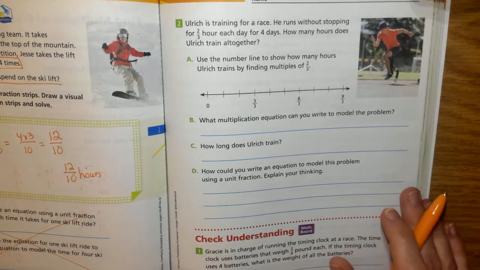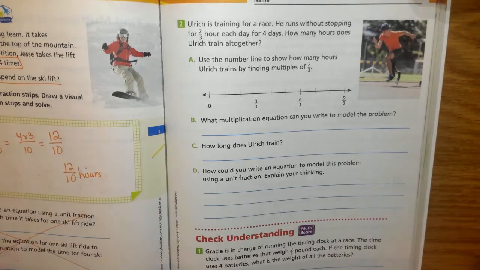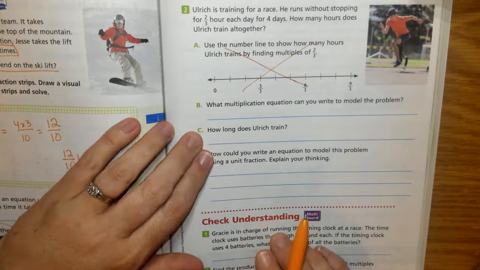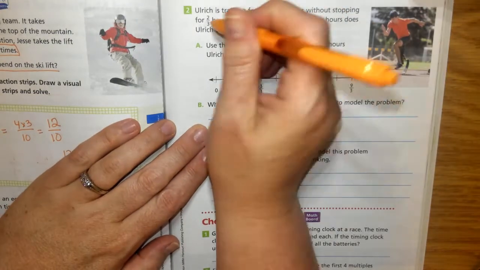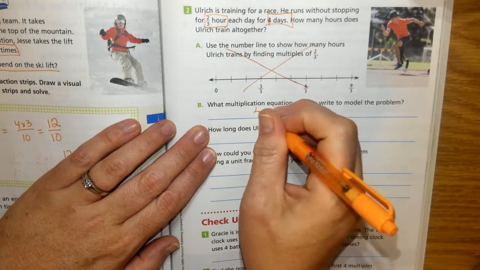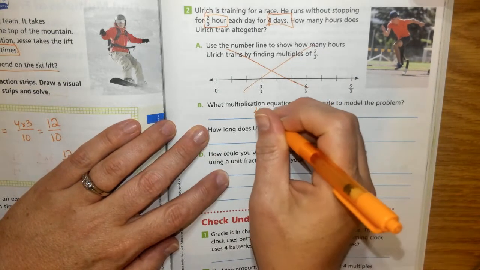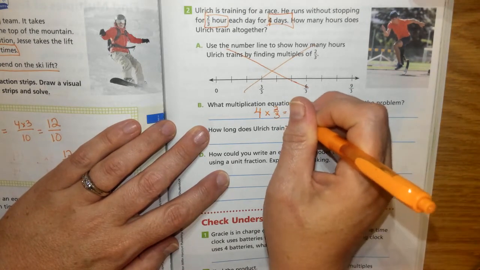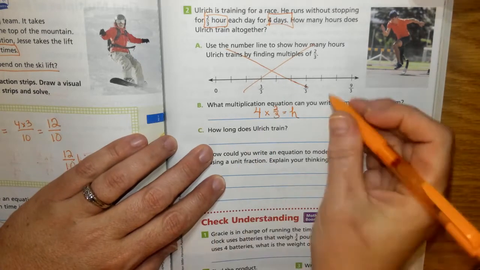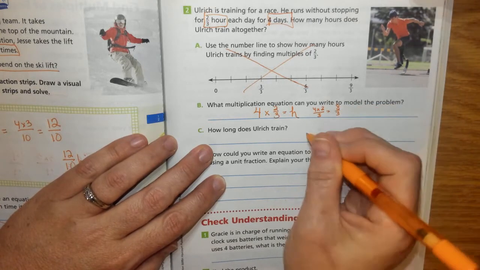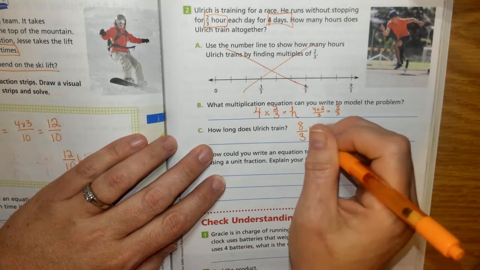Ulrich is training for a race. He runs without stopping for 2/3 hour each day for 4 days. How many hours does Ulrich train altogether? All right, so we're skipping out on that number line. We're going to write down our equation. So we know he's running without stopping 2/3 of an hour every day for 4 days. So our multiplication equation would be 4 times 2/3 equals, and then we want to know how many hours. So our H. How long does he train? Well, 4 times 2 over 3. 4 times 2 equals 8/3. So he trains 8/3 hours.